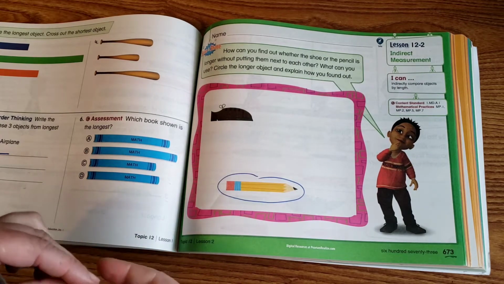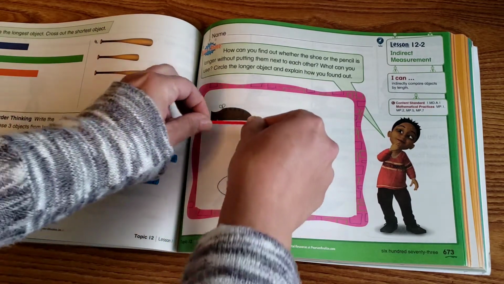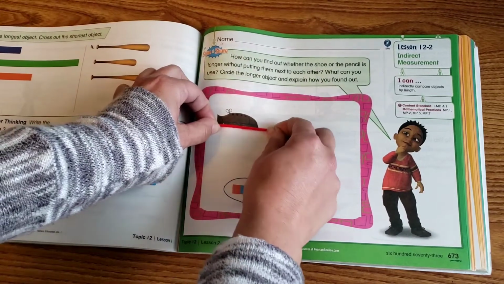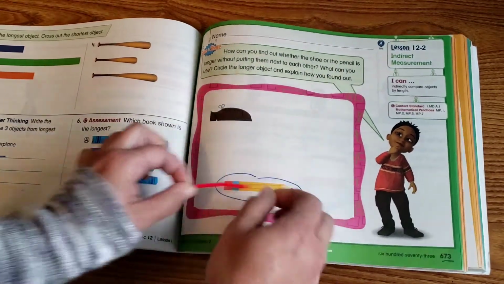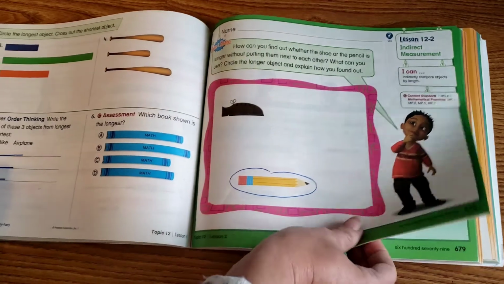And how do we find that out? We measured a third object with it. We used it, and we know, okay, that's bigger and that's smaller. So now we can compare the two.